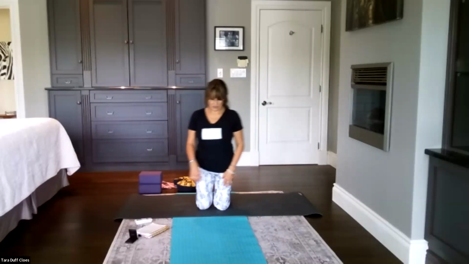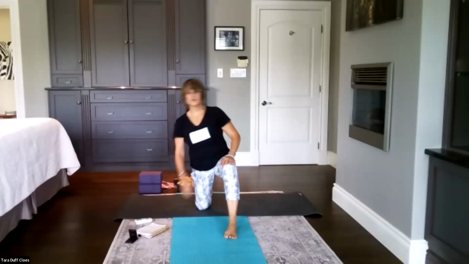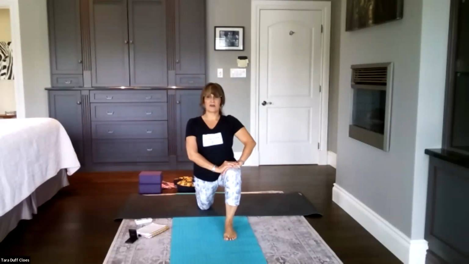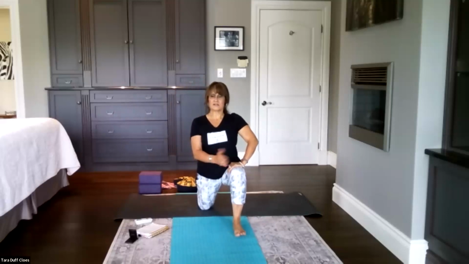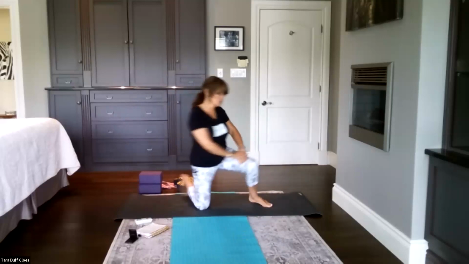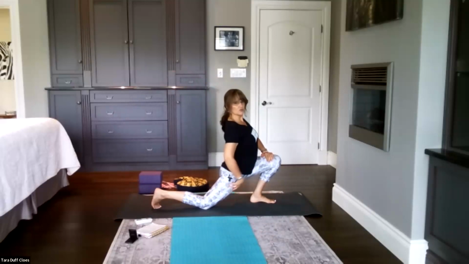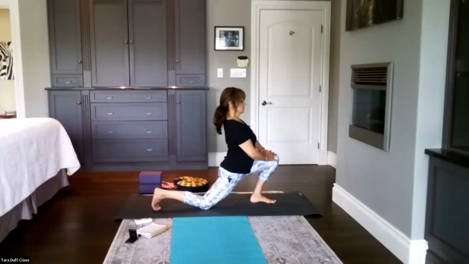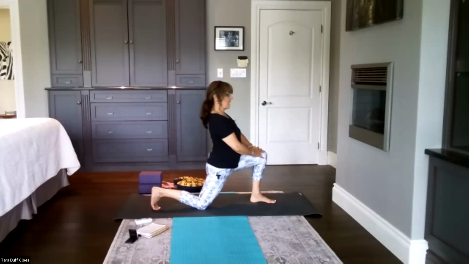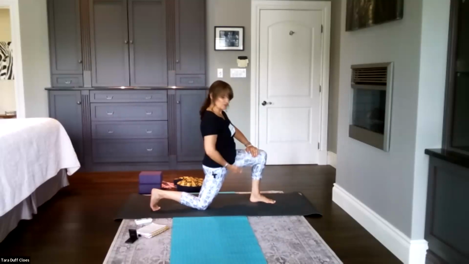stepping forward, right foot into a lunge, hands on your thigh. And let's separate the foot a little off to the side. Really sink forward. You're getting a nice stretch through your thighs, through your hip flexors. Shift your weight back. Curl the tailbone towards your navel.